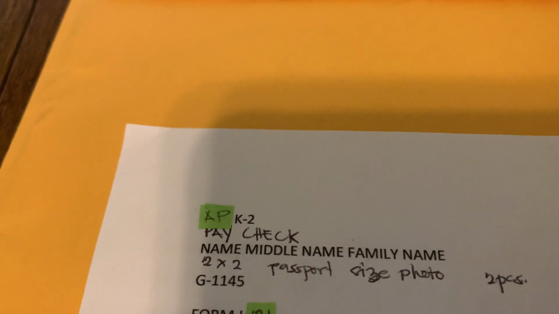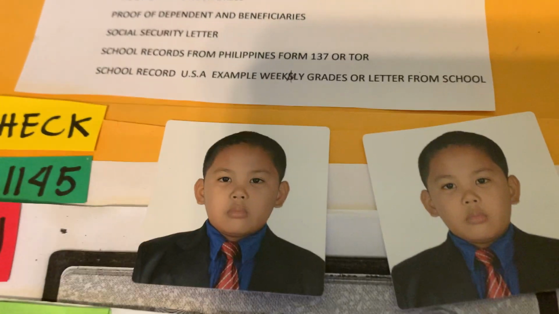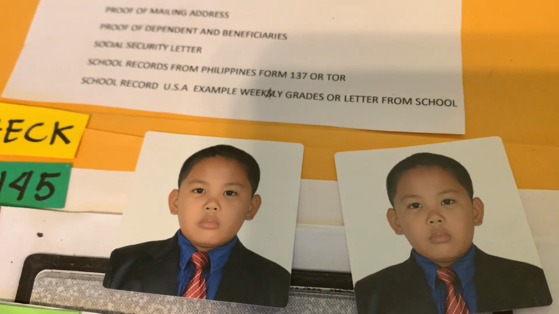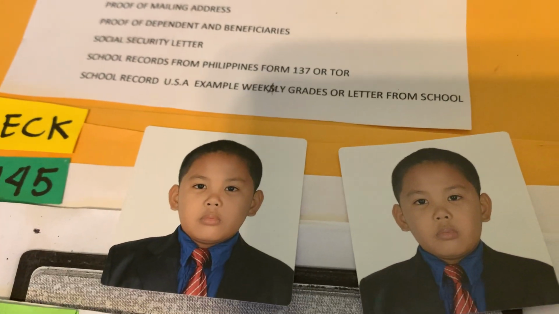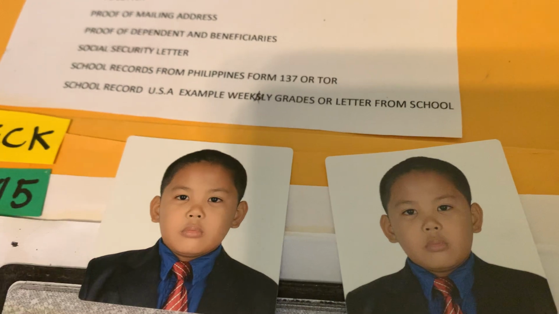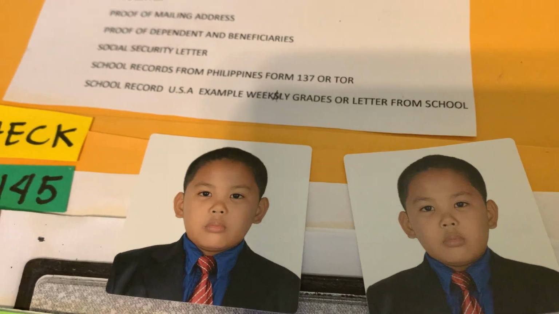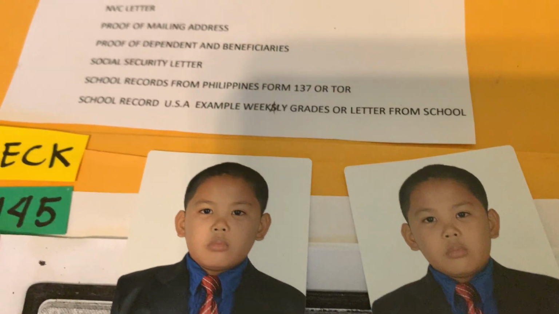Next is the photos. Make sure in front of your envelope, you put the name, the middle name, and the family name of your K2. Then 2x2 passport size photo, which has a white background, and make sure the photo is not edited. And another thing, write the full name at the back of the photo, then the alien number.